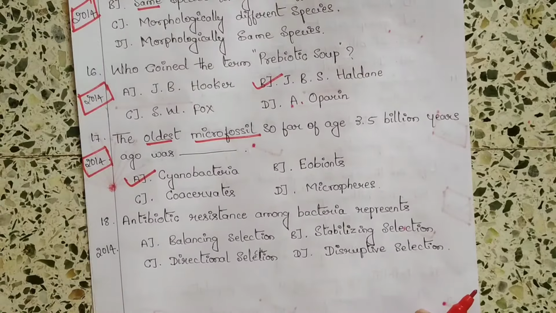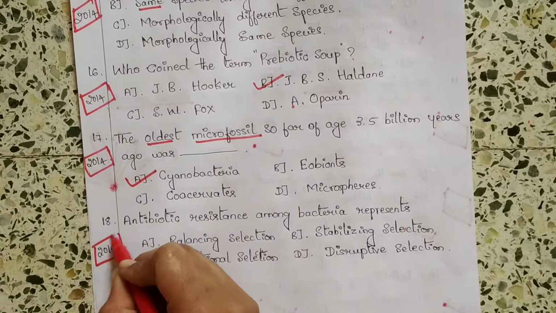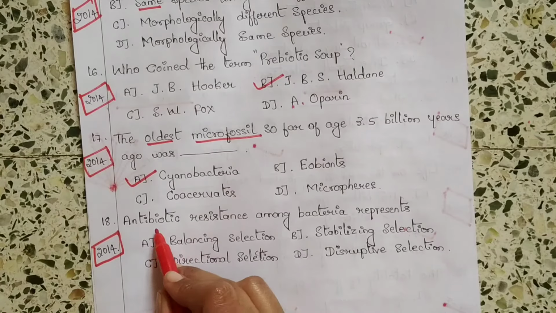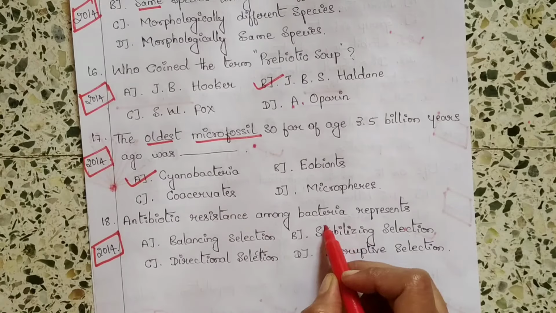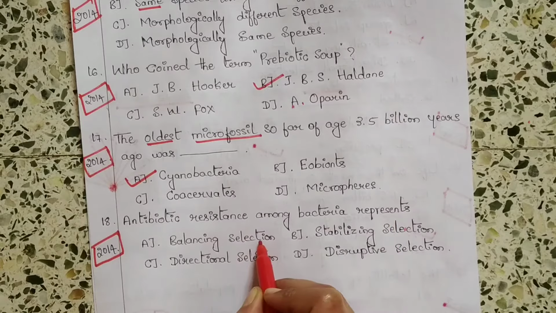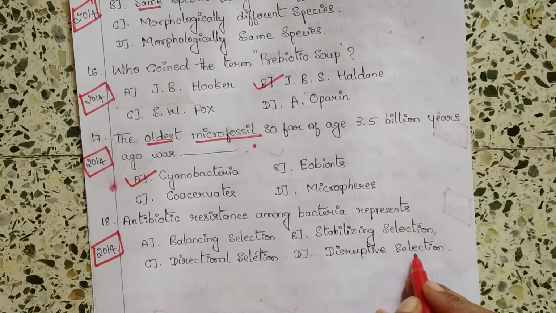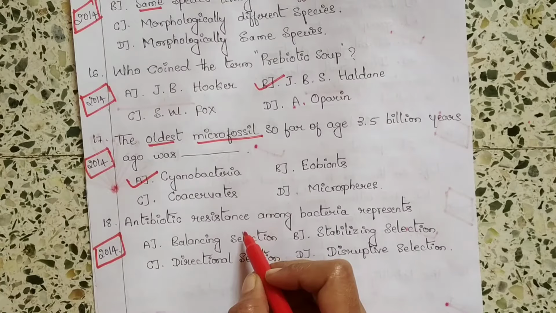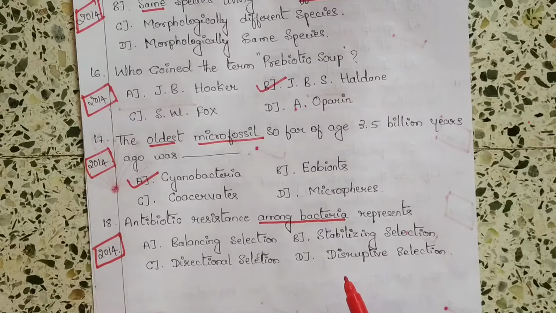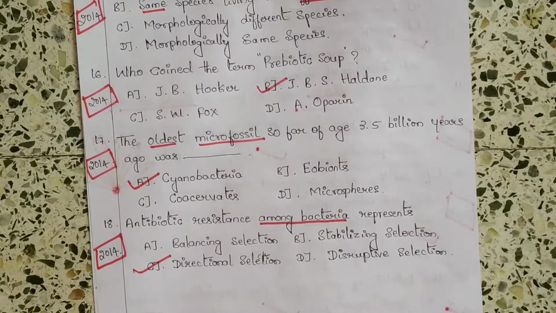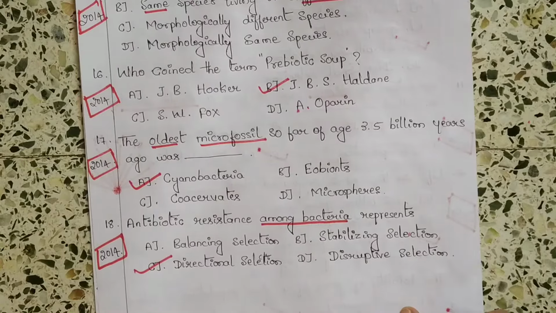Let us move on to the next question, the 18th one, which was asked in the year 2014. The question is like this: antibiotic resistance among bacteria represents balancing selection, stabilizing selection, directional selection, or disruptive selection. They are asking about antibiotic resistance among bacteria. The answer for this is directional selection.